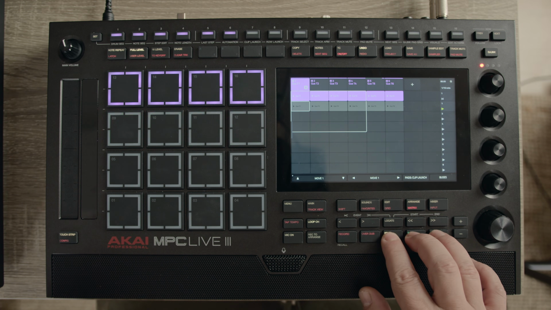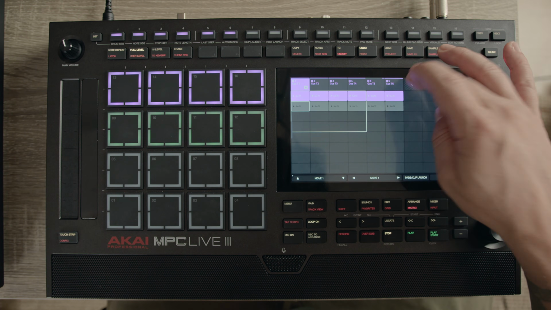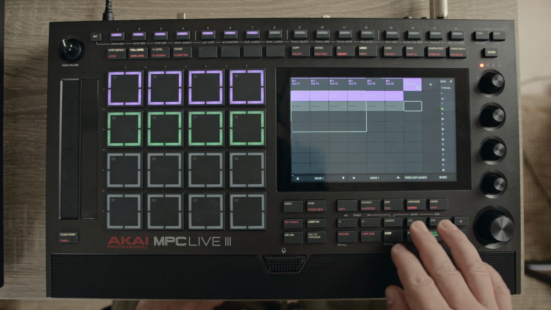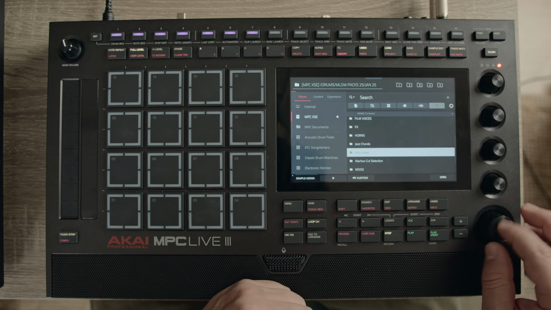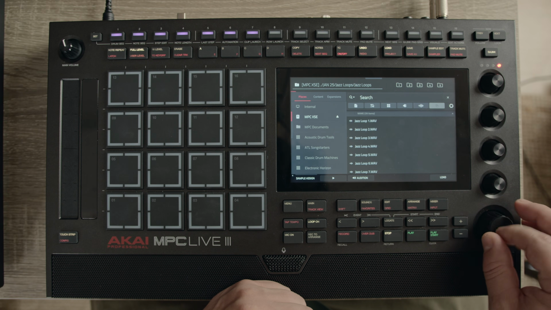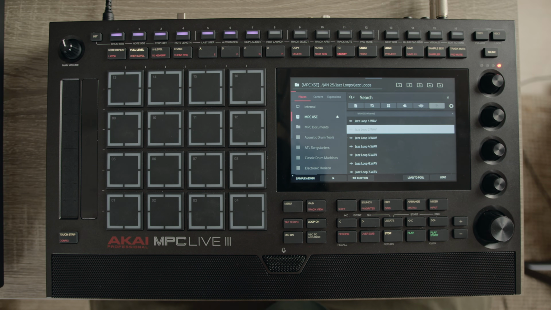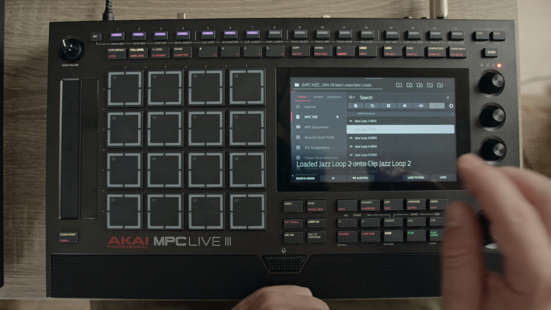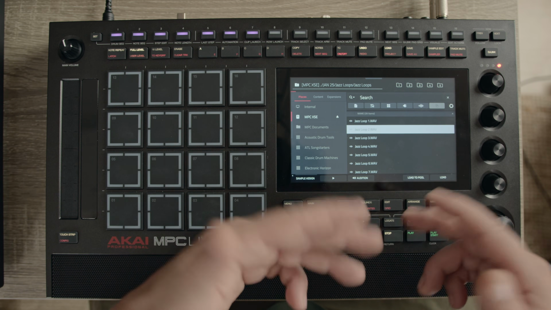So let's say you want to put a clip in an audio track. Let's just create an audio track right here. We've created it right there. Let's go into the load. Jazz loops, what is this? Okay, load, there you go. Now you load a loop into the clip straight away.